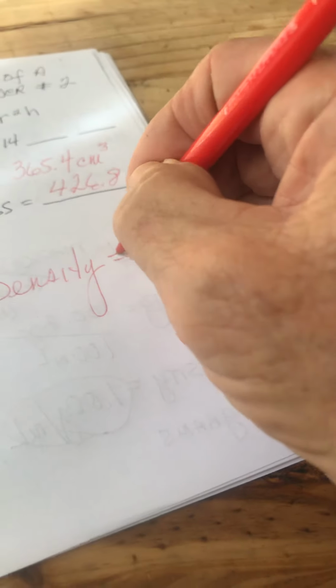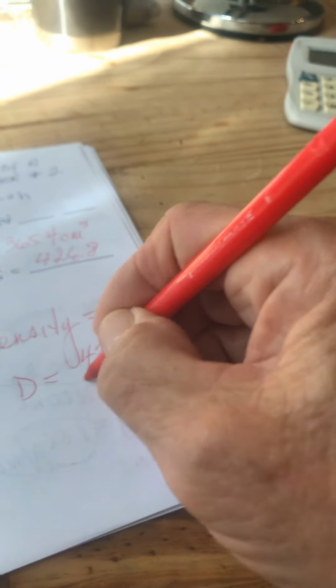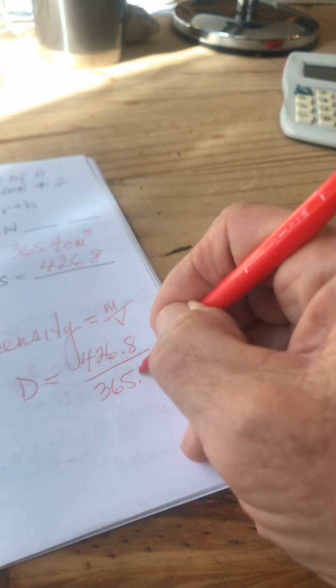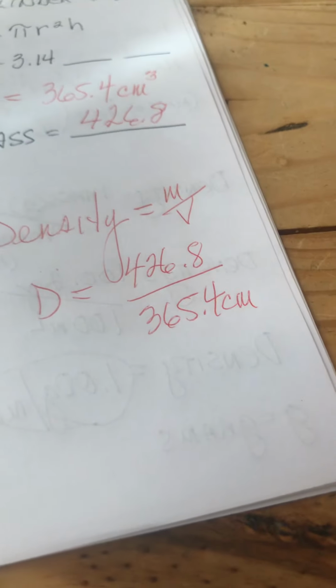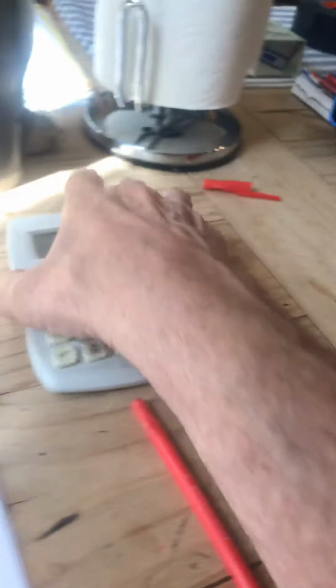So now the density is equal to mass divided by volume. In this case, 426.8 divided by 365.4 centimeters cubed. Now we're going to divide that out and see, is that higher than one? Sure it is.